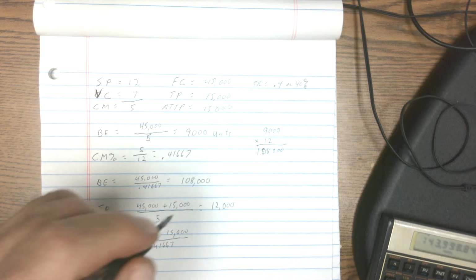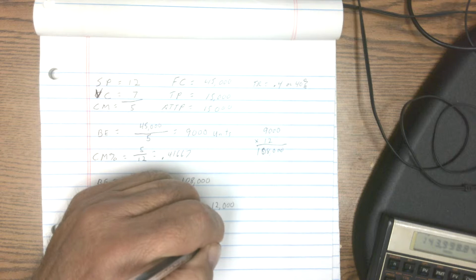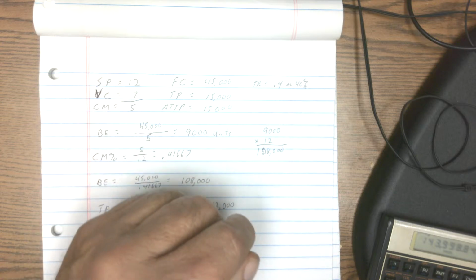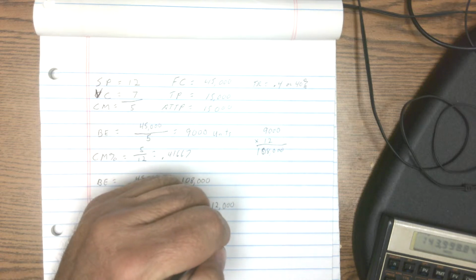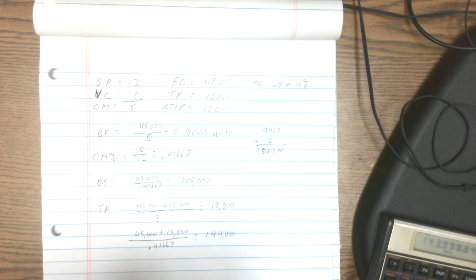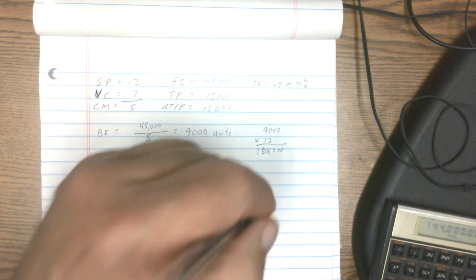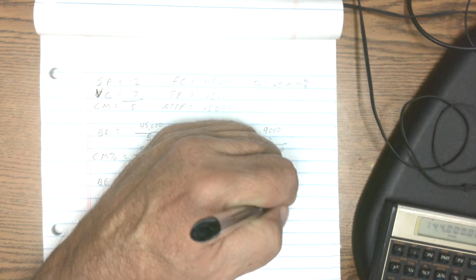I get 143,998 on my calculator, so that would probably round up to 144,000. Again, we check that out: 12,000 units times 12 would be 144,000.